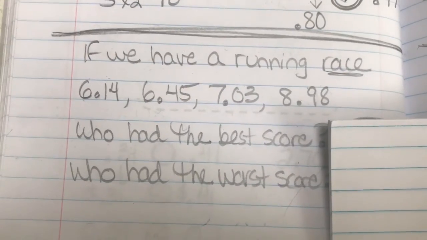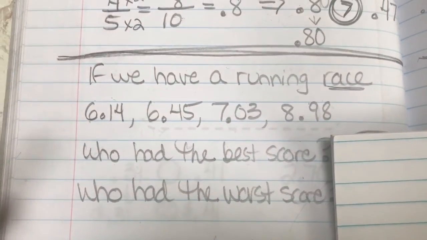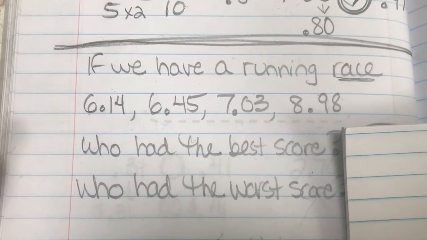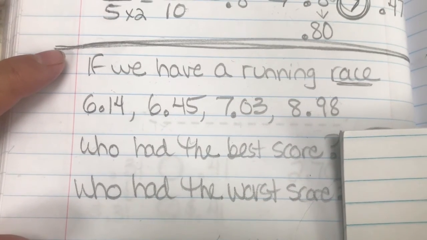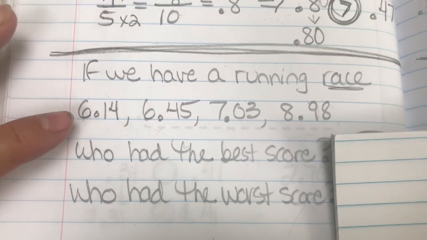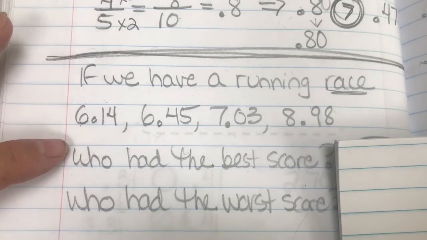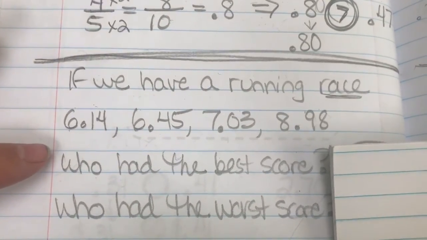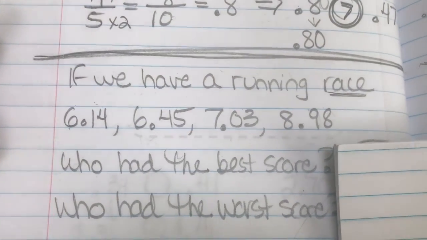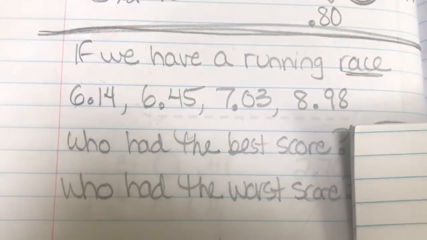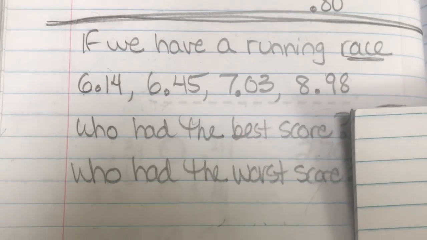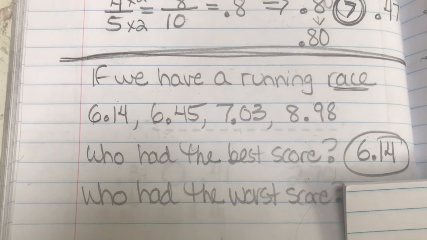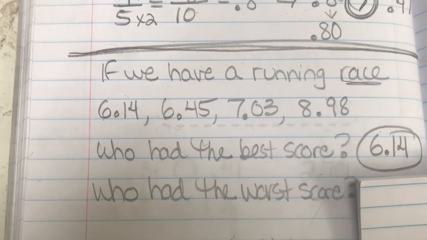One more quick little problem I want to show you is that oftentimes they will give us a word problem to compare decimals, but you have to remember, especially if it's a word problem about time or a race, if they're asking you for the best score, it's not going to be the highest number, it's going to be the lowest, because when you're running a race, you want to get done in the quickest amount of time. So if those were your choices to compare and you wanted to know who had the best score, you would know that 6 minutes and 14 seconds would be the best score in a race.